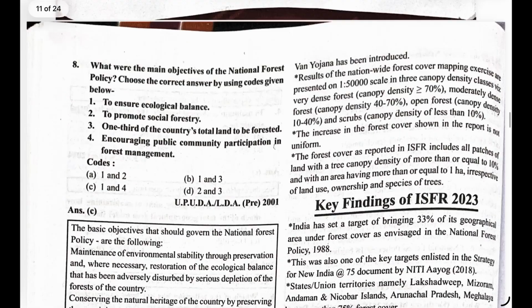Next question. What were the main objectives of the National Forest Policy? Choose the correct. To ensure ecological balance. Yes, this will obviously be true. To promote social forestry. No, there is no promotion of social forestry. One third of the country's total land to be forested.